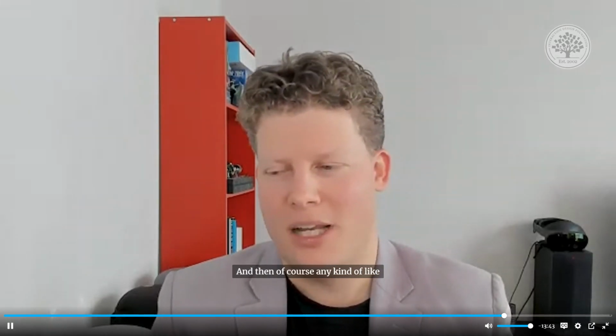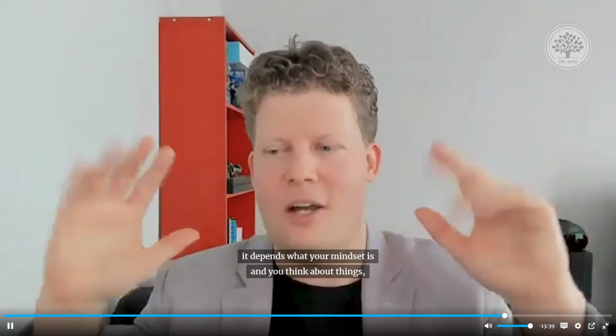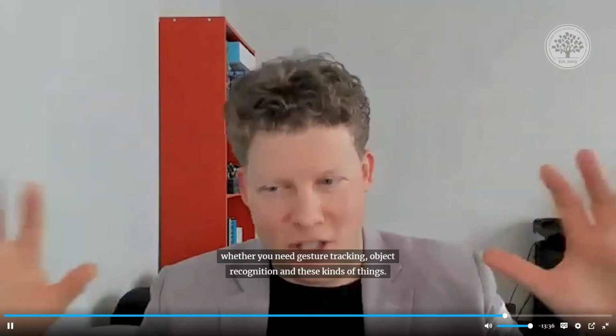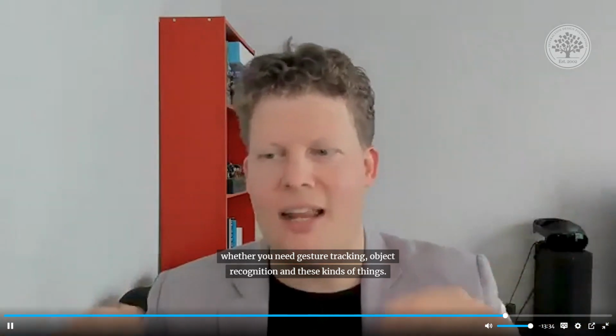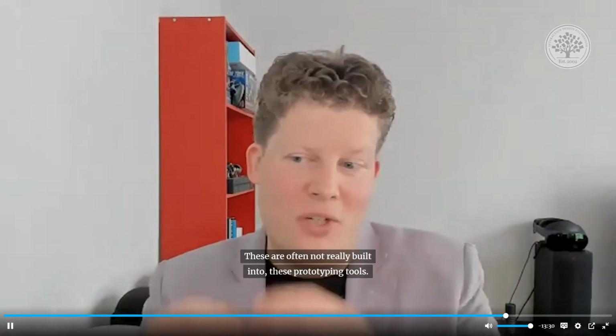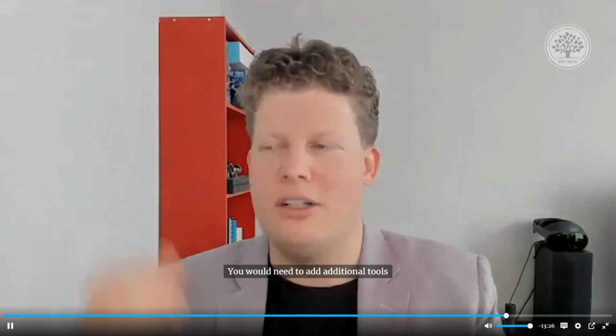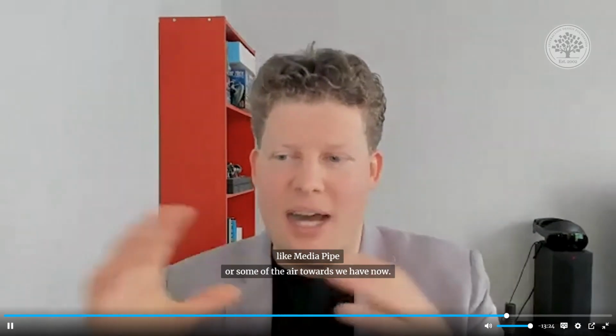And then, of course, it depends what your mindset is and how you think about things, whether you need gesture tracking, object recognition, and these kinds of things. These are often not really built into these prototyping tools. You would need to add additional tools like MediaPipe or some of the AI tools we have now.